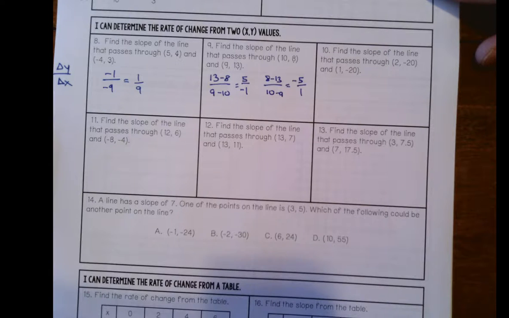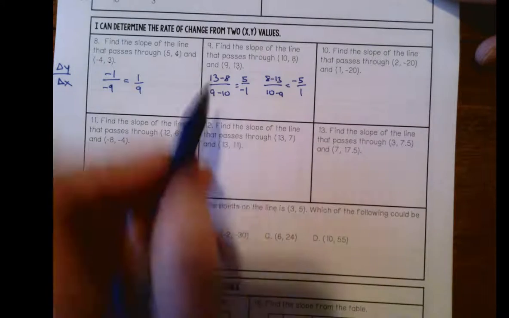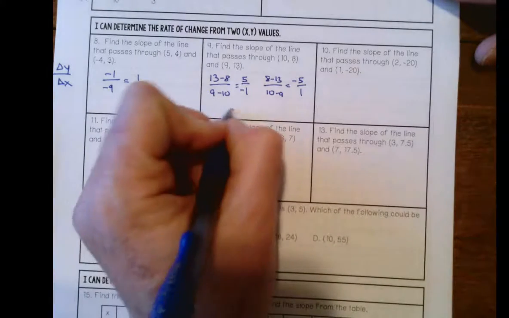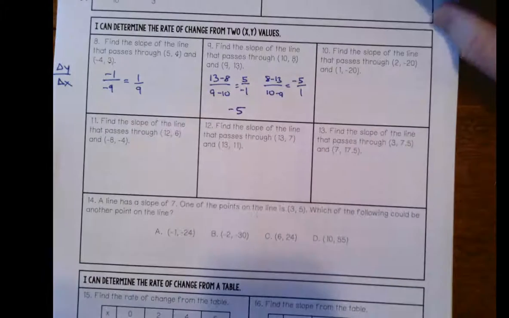I've always just done it the second number minus the first number because that's how I think of subtraction. But the slope, no matter what, is negative 5.